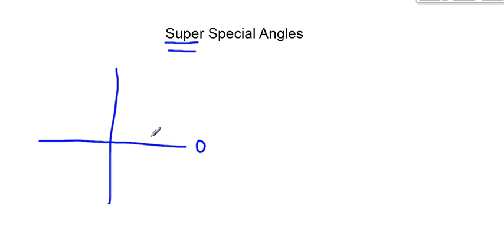So just to review and make a summary, what I call the super special angles are the angles that lie directly on the XY axis or at the right angle moment. So obviously 0 radians, pi over 2 radians, and pi radians are really important. And I'll put 3 pi over 2, even though that's just the next one in the pattern. But these are your super special angles that you need to know.